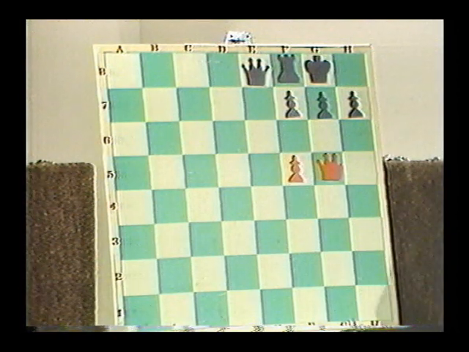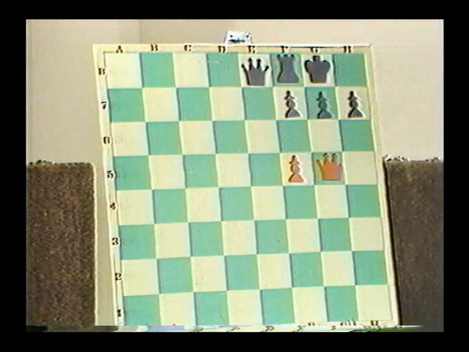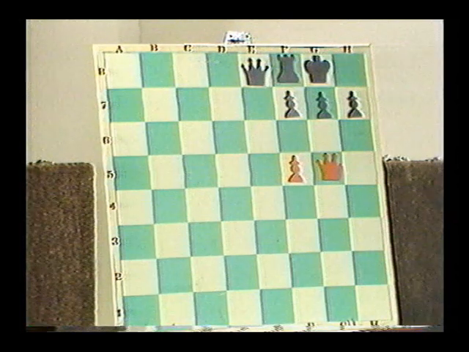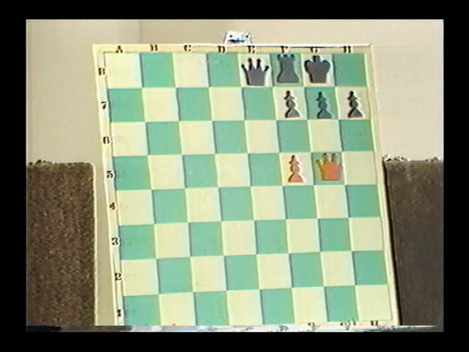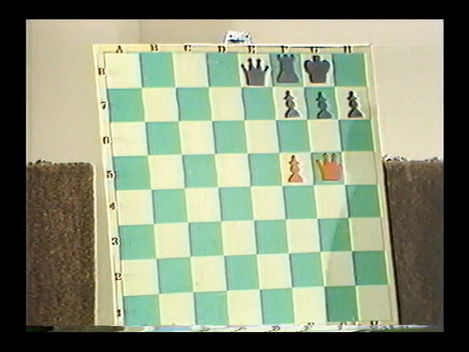Most chess players really get a kick out of going over these typical mates. It's the slam-bang style of chess. It's the type of chess you like to play in fast blitz games.